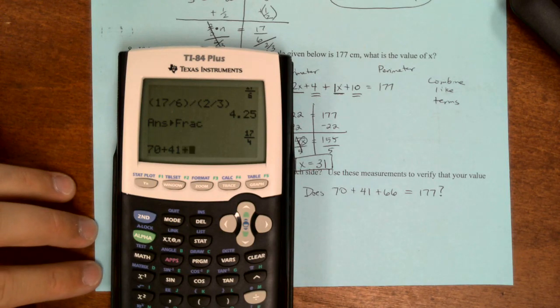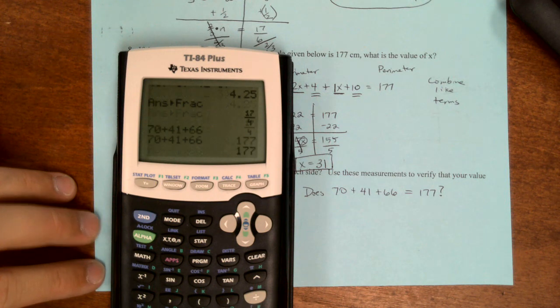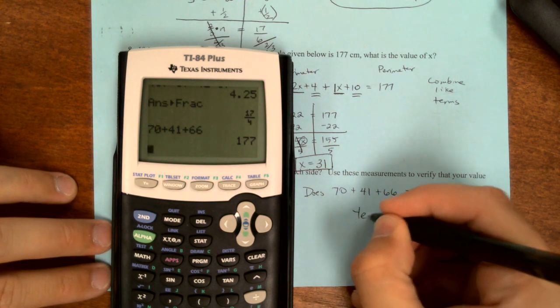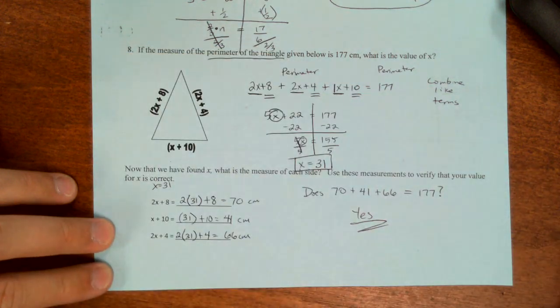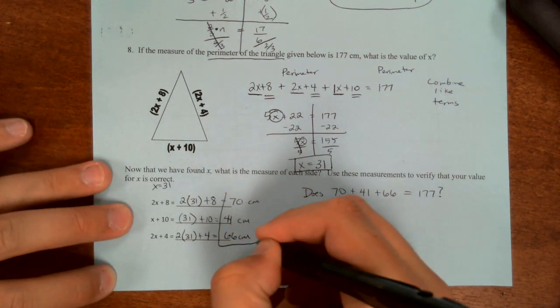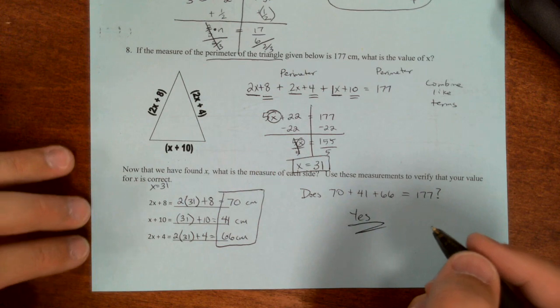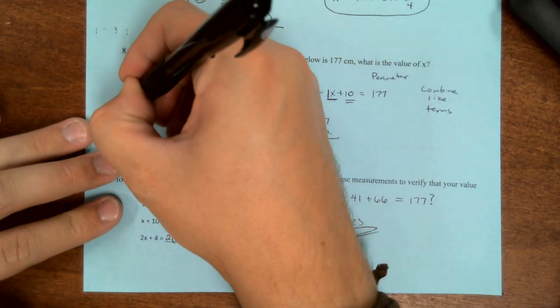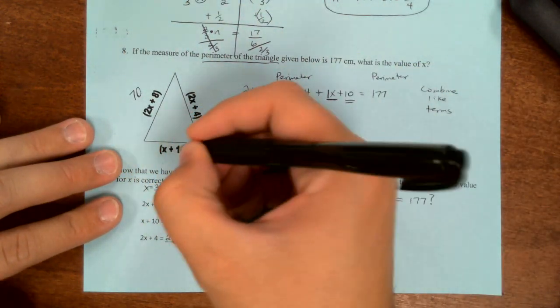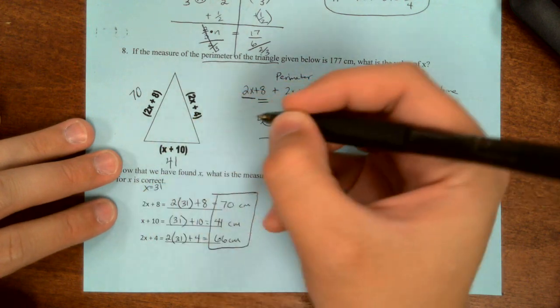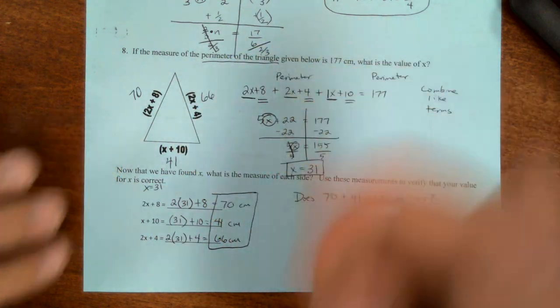If it doesn't, that means we need to go back and check. So 70 plus 41 plus 66, does it equal 177? The correct answer is yes. Yes, it does. So that means that those are indeed the three side lengths of the triangle. This side length was 70 centimeters, this side length was 41 centimeters, and this side length was 66.